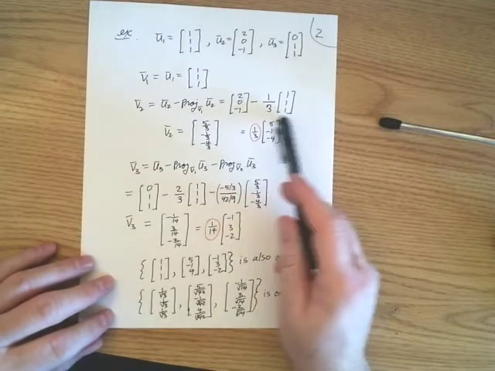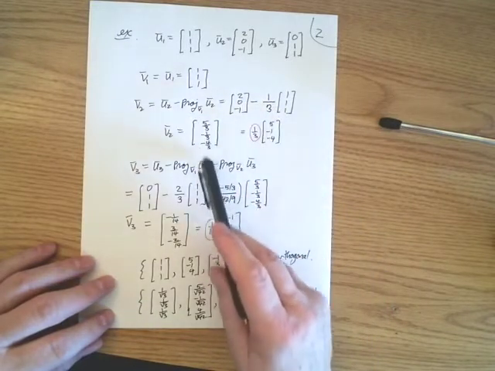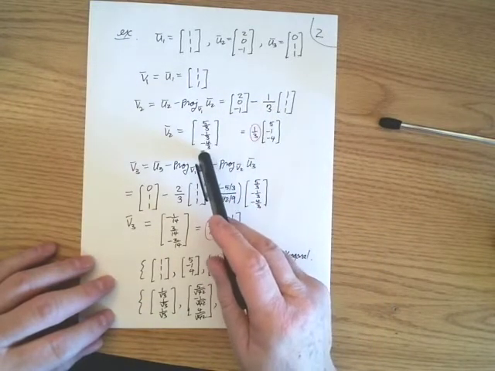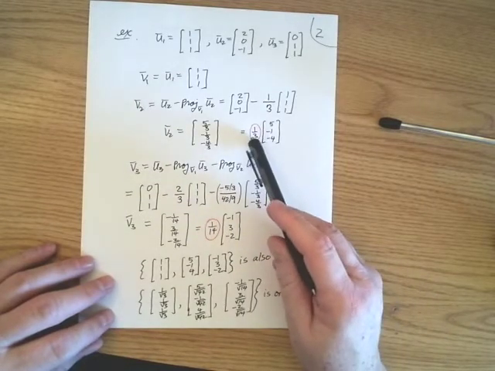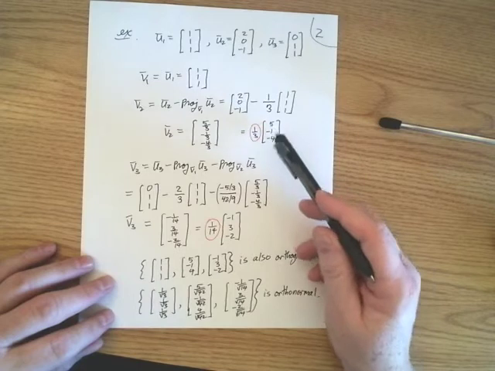So you actually perform the arithmetic on this, and I ended up with 5/3, negative 1/3, negative 4/3. You can see, factor out the 1/3. It would be 1/3 times what? 5, negative 1, negative 4.